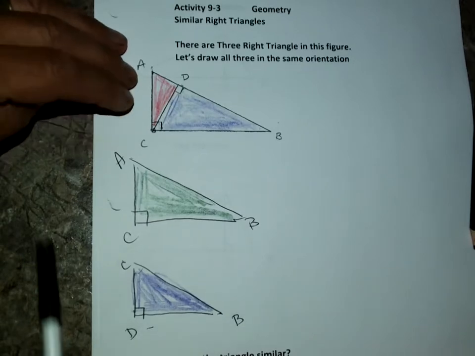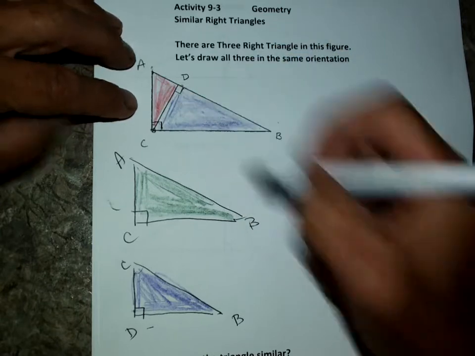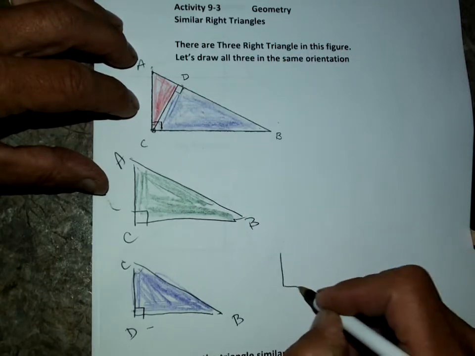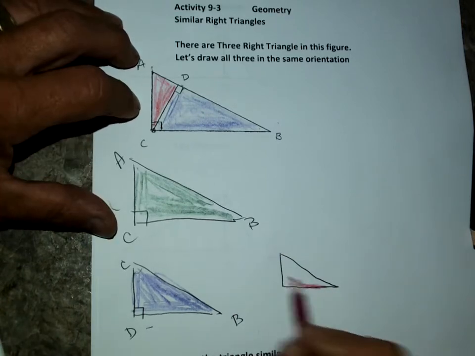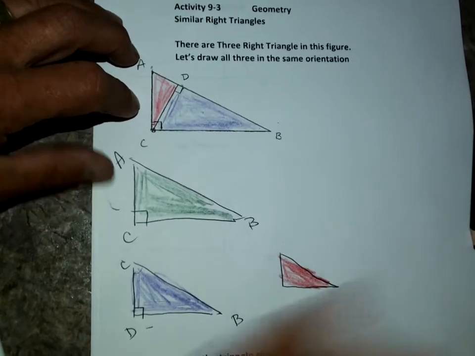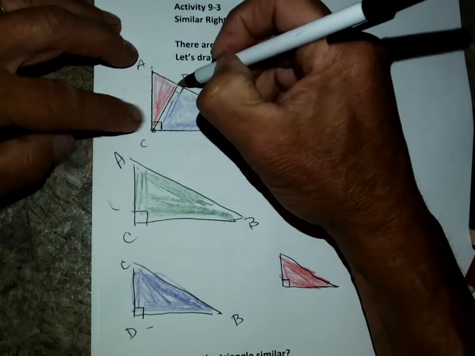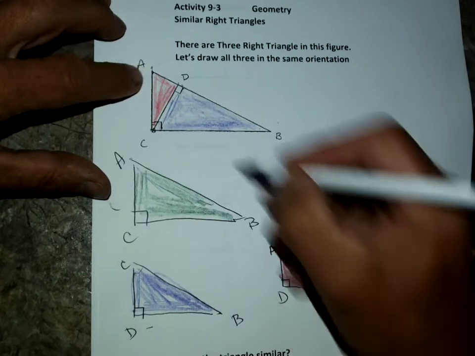Okay, now finally there's the little triangle, but I have to redraw that in the same orientation. So I'm going to put the little triangle right here, and I'm going to make that red so you guys can see it. I wanted to draw them all in the same orientation so you can see that they are similar, okay? So I've got a 90 degrees here, and that's my D. See, D is here, and then A turns out to be there, and C is there.